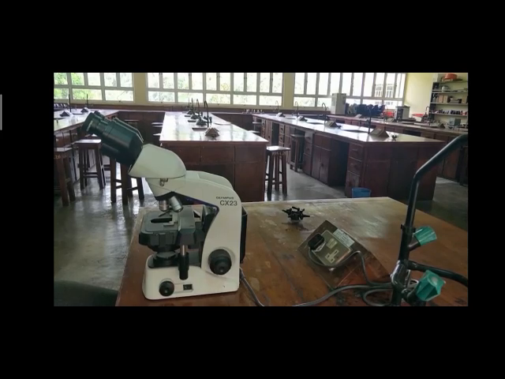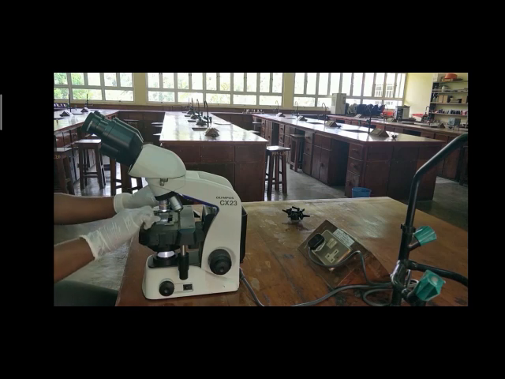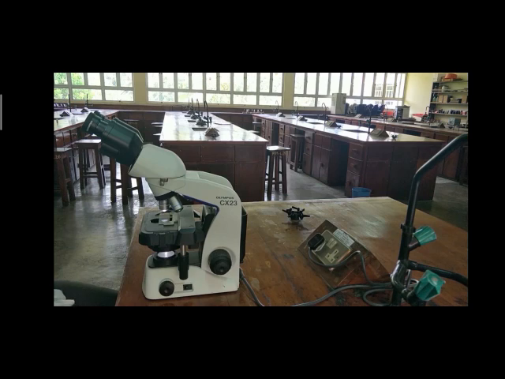Turn the microscope on. Put the slide with the mounts on the microscope stage and focus on the mount with the low power objective.